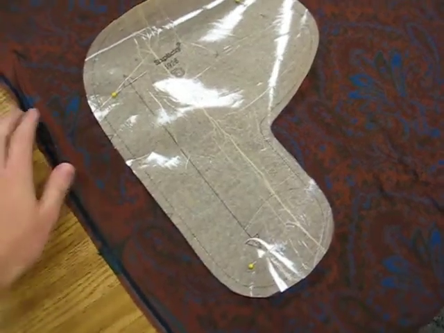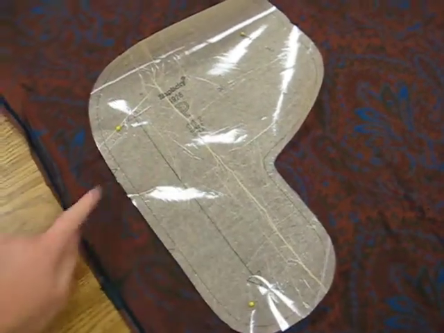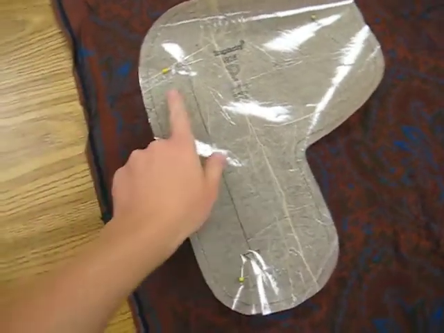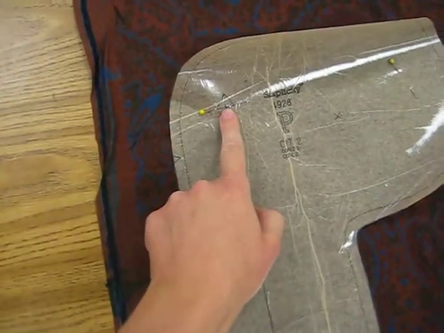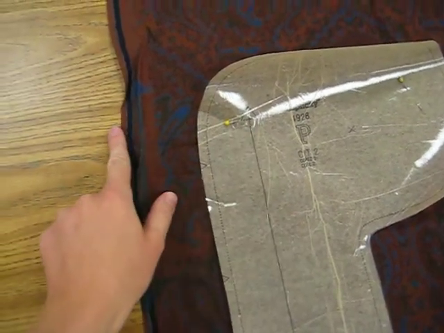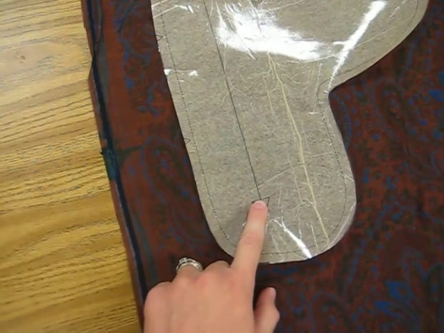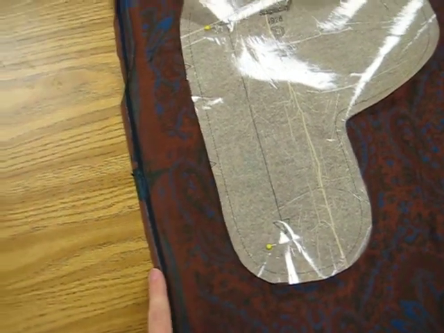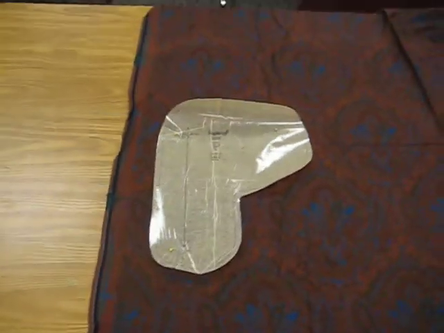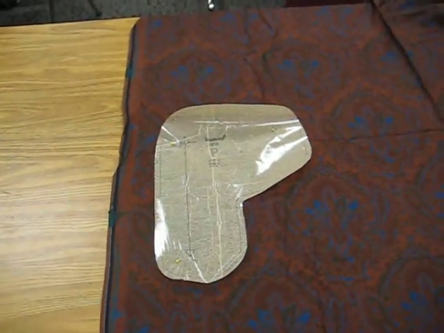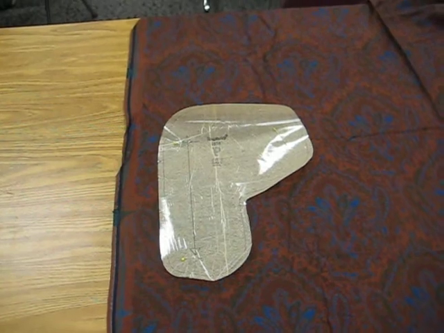Okay, so what I would do is I'd want to have this grain line parallel with this selvage so that there's the same amount of distance in between this spot here on the line with the selvage as there would be with this spot on the line with the selvage. Okay, so it looks nice and straight on grain, and then I would cut it out. Okay, so let's go back again over here.